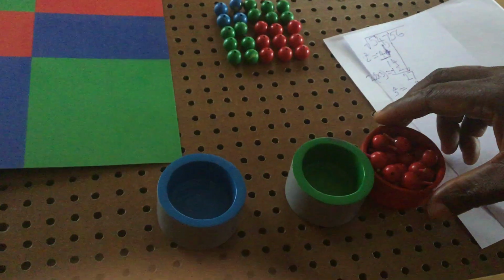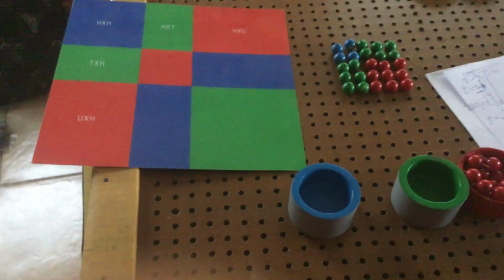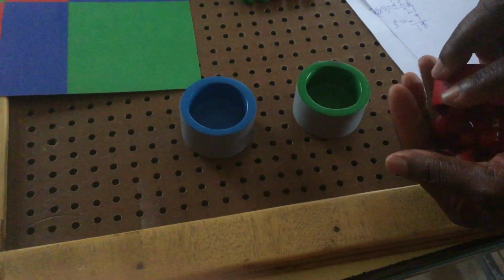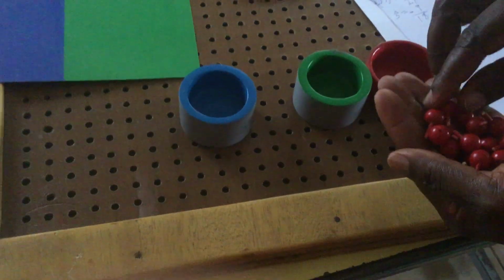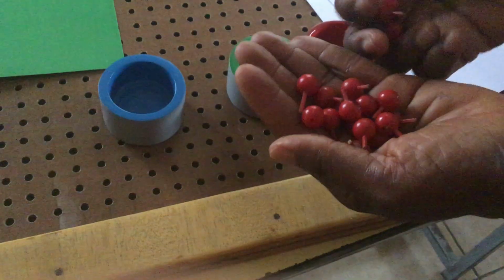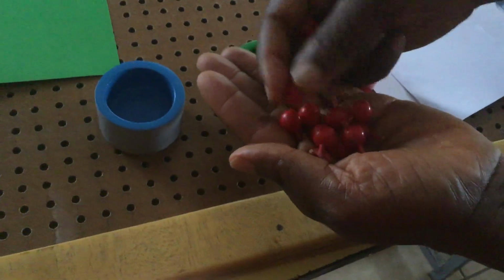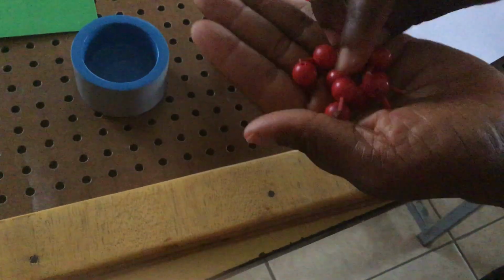So let's verify what we have in this cup. We are going to have 18 hundredths. Let's verify that. 1, 2, 3, 4, 5, 6, 7, 8, 9, 10, 11, 12, 13, 14, 15, 16, 17, 18.